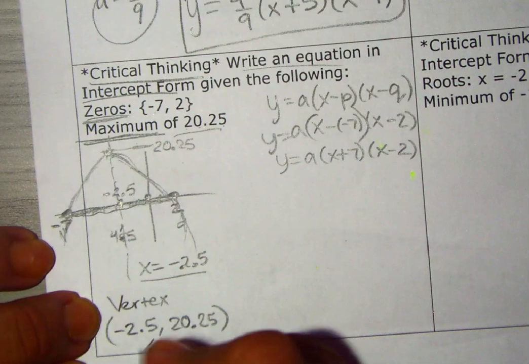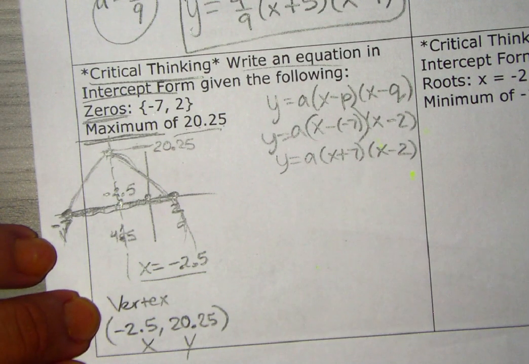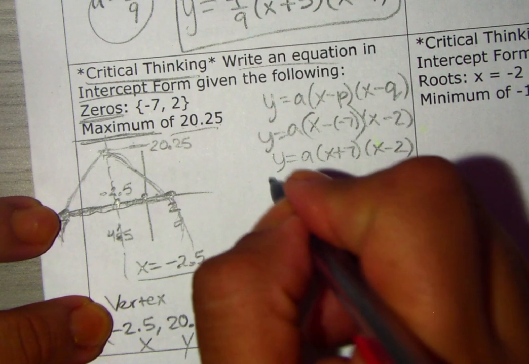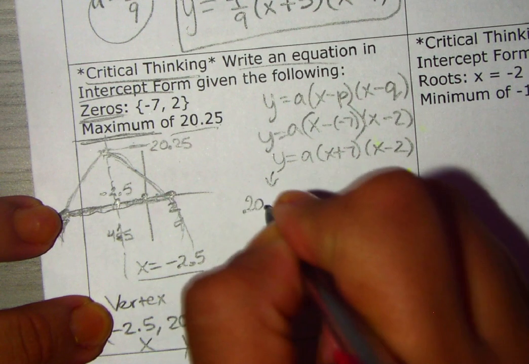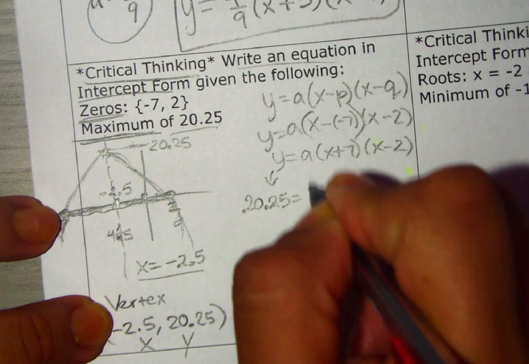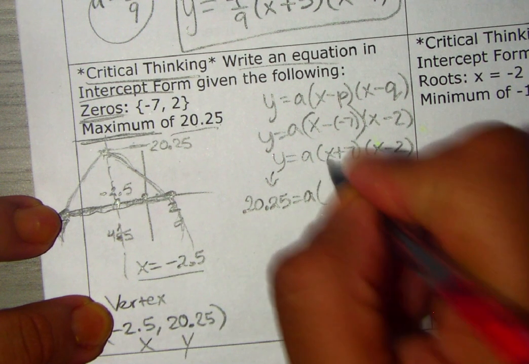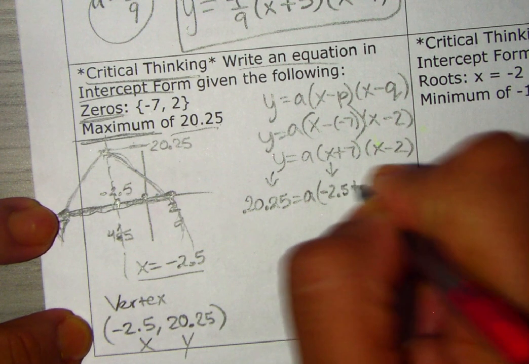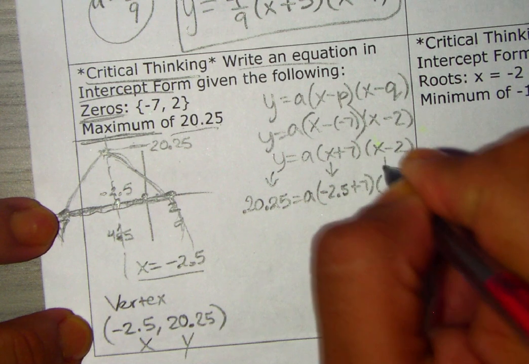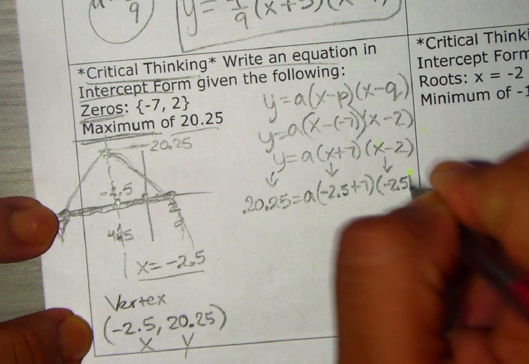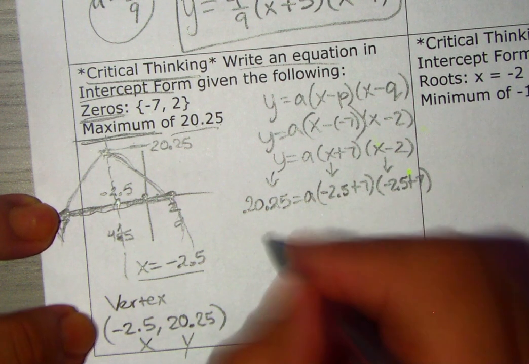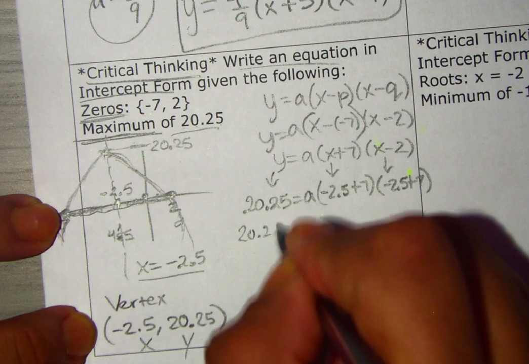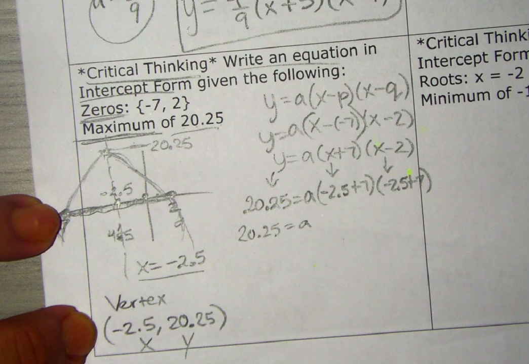So we are going to use this as an x and the y value in our equation and figure out what a value is. So for a, we're going to have 20.25 equals, we don't know the a. For x, we're going to put negative 2.5 plus 7. And then again, negative 2.5 plus 7. So now we're going to solve for a and simplify this equation. So we're going to have negative 2.5 plus 7.